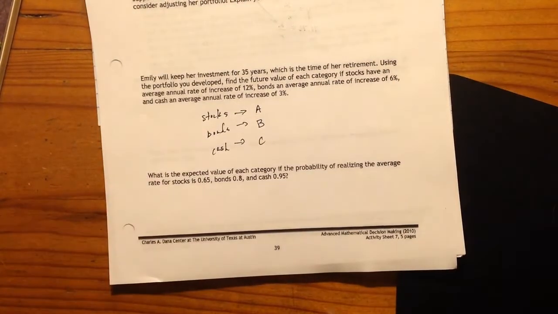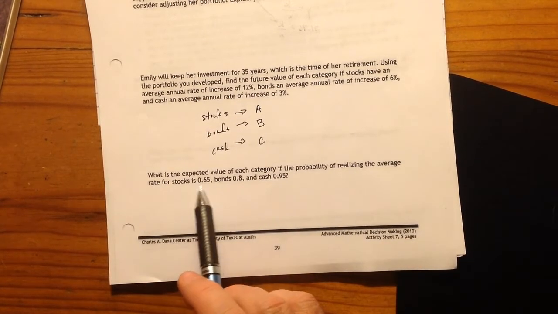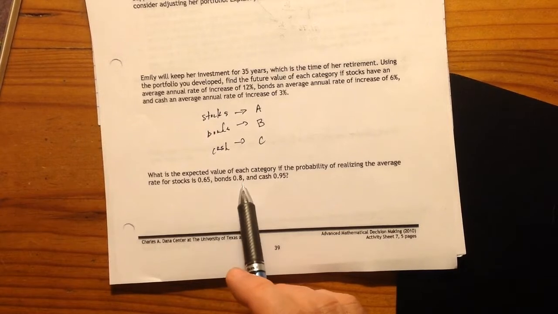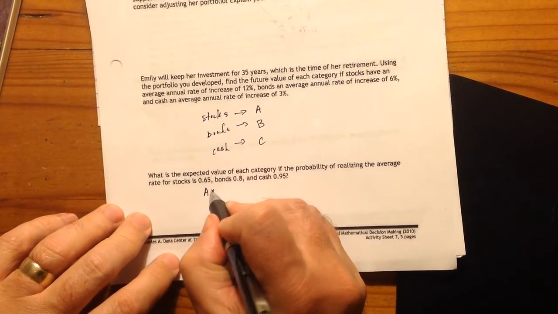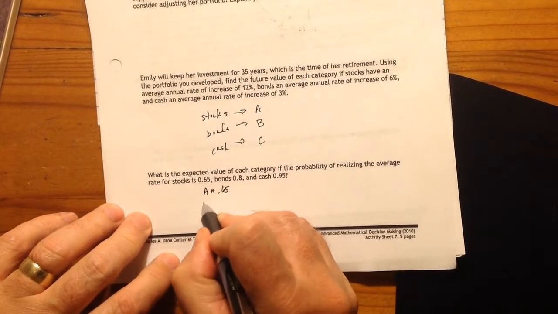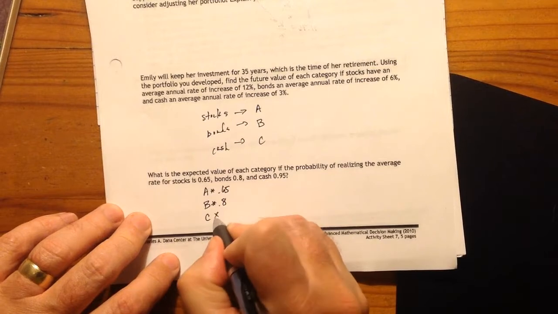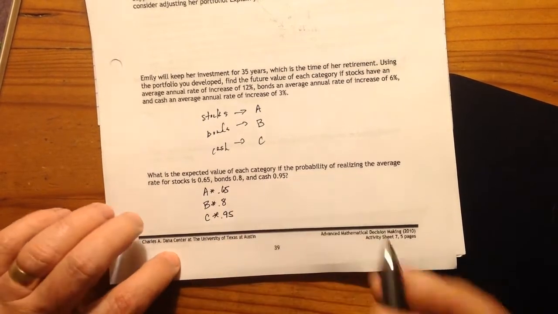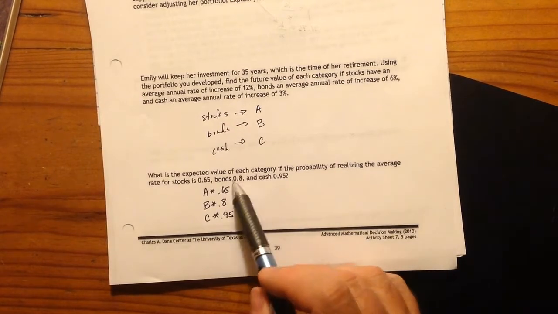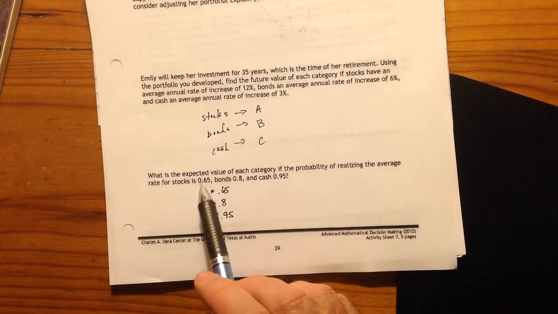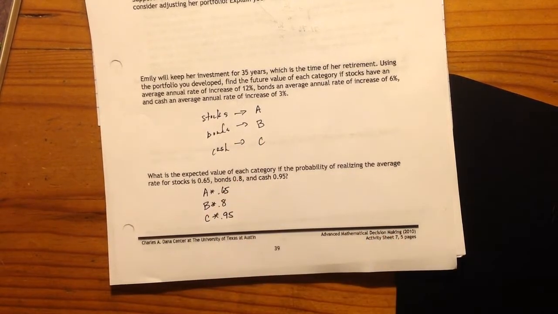And your last step is going to be, what is the expected value if the probability of realizing the average rate for stocks is 0.65, bonds is 0.8, and cash is 0.95. So you're going to take A and multiply it times 0.65. You're going to take B and multiply it times 0.8. And you're going to take C, cash, and multiply that times 0.95. So that's a pretty sure thing that cash is going to get the 3%. Fairly certain that the bonds will get 6%. And then not quite as certain, about a 2 out of 3 chance that you'll get 12% on the stocks.